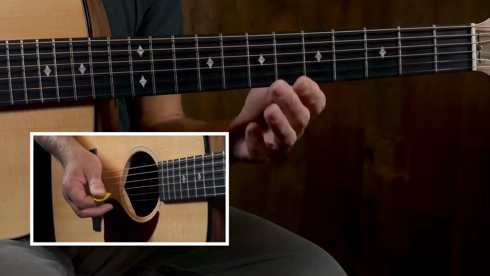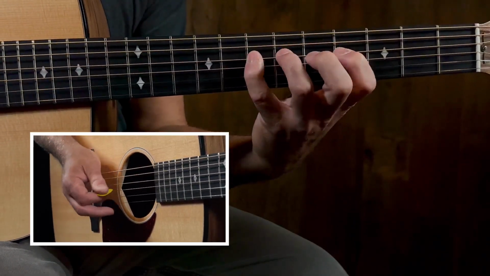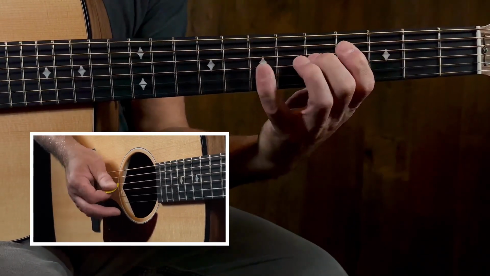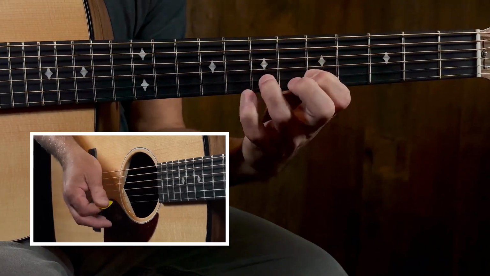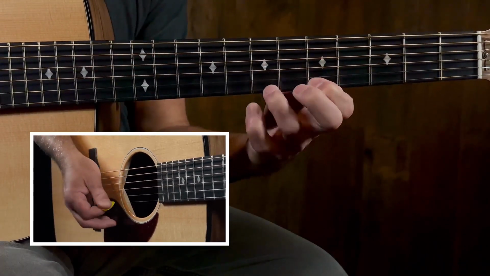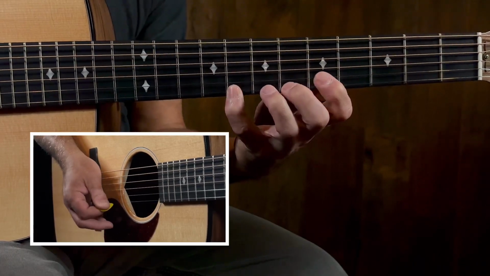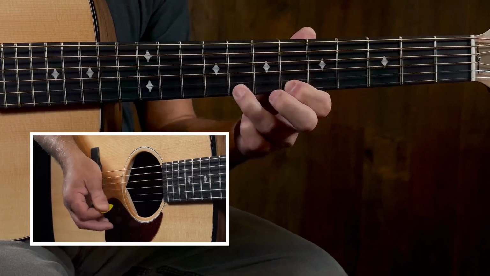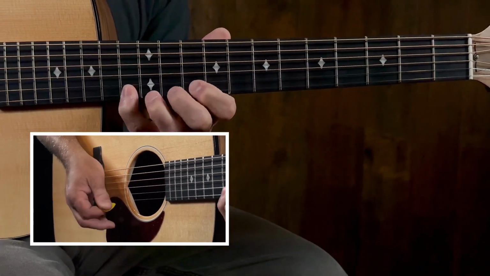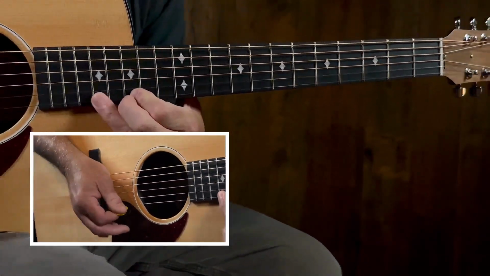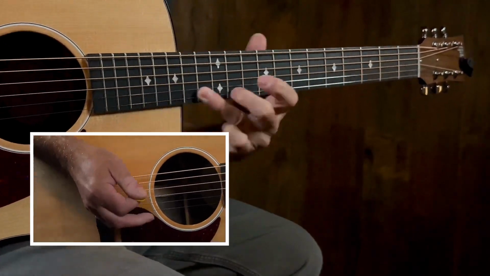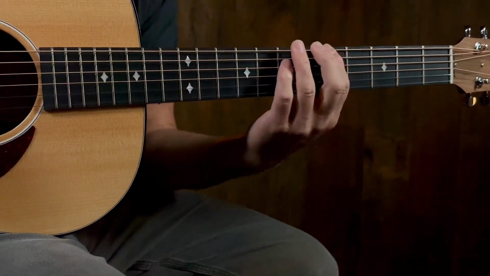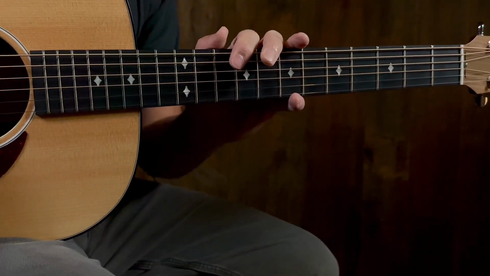So play around with that, but the whole thing starts here. Yeah, so there you go. That's a really fun way of learning the fretboard.